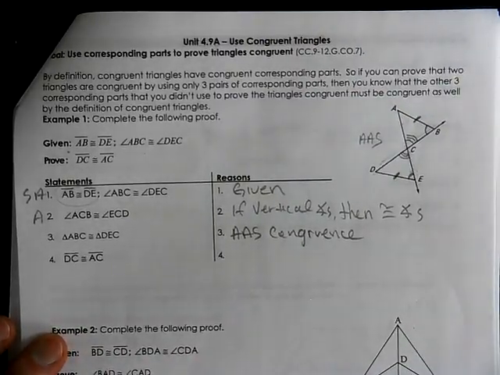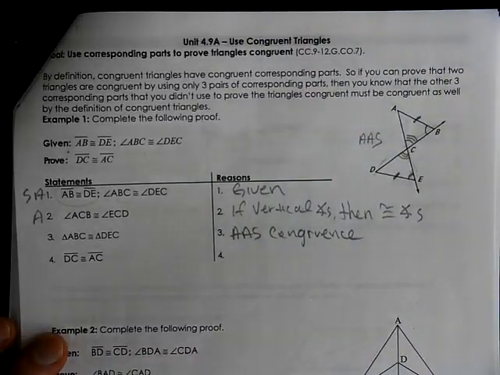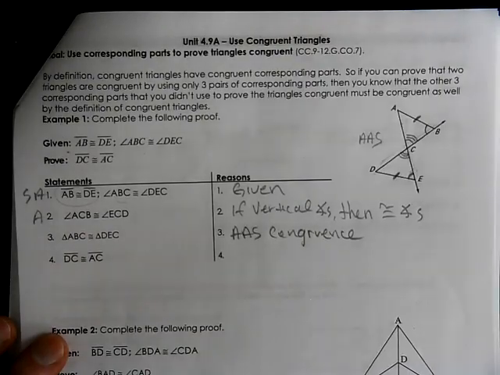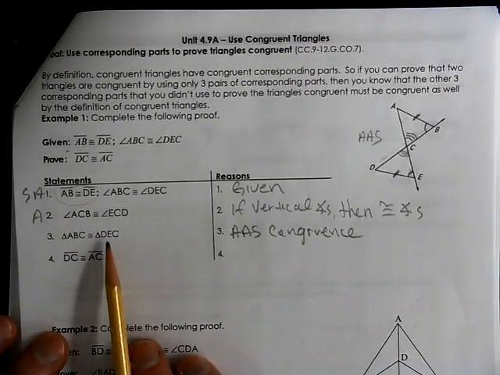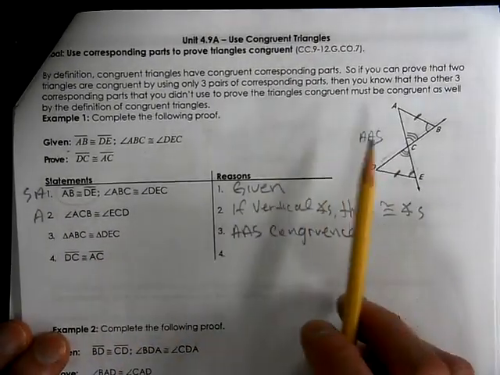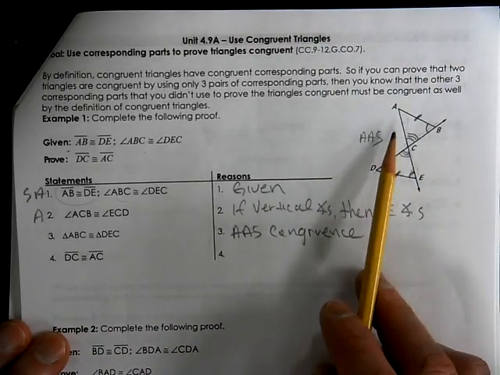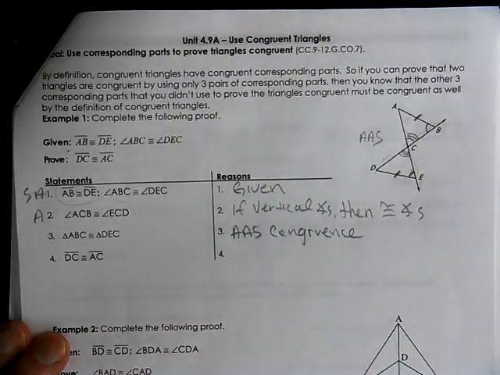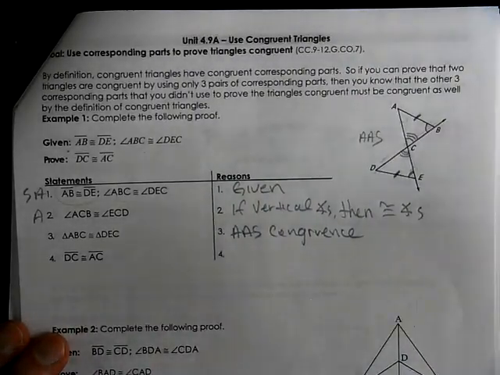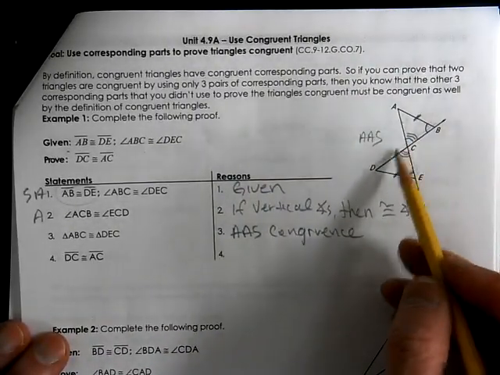That's where we used to stop. We used to be done once we proved the triangles congruent. But now, we have these other parts of the triangle that we do not know are congruent for a special reason. It's not a midpoint, it's not reflexive, nothing like that.